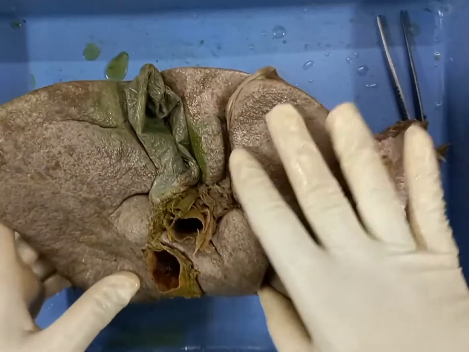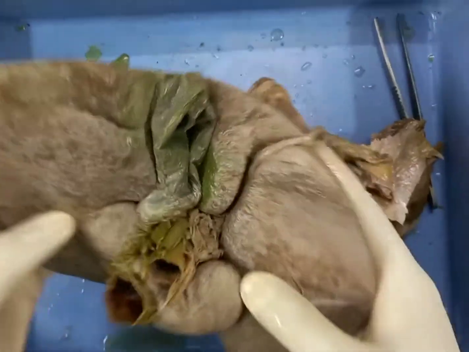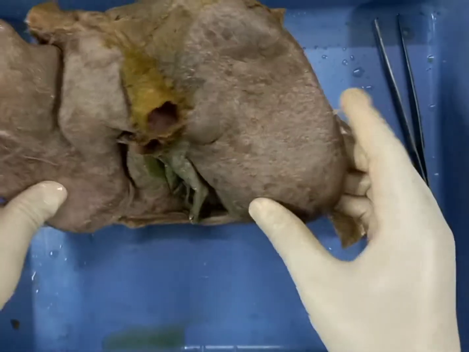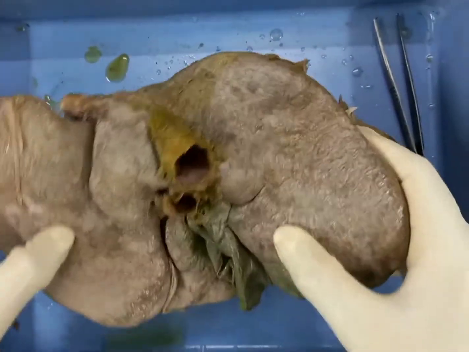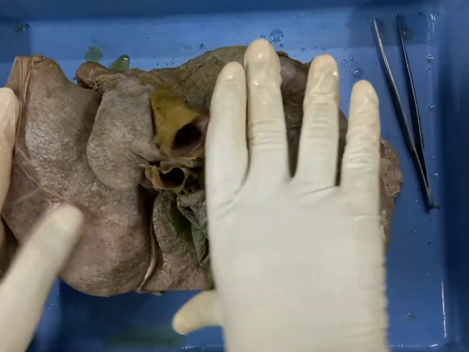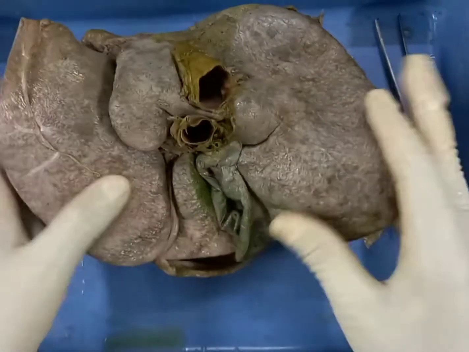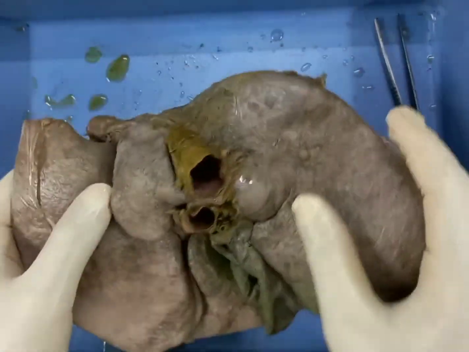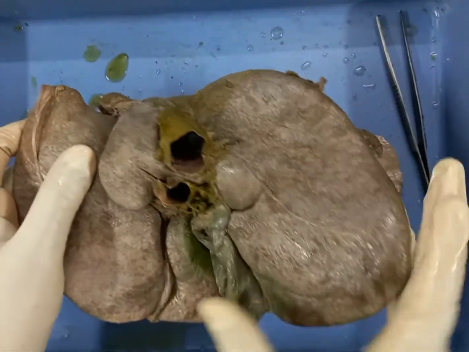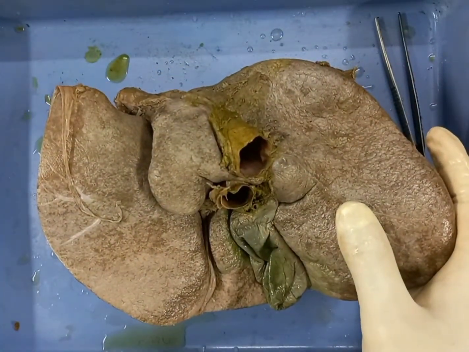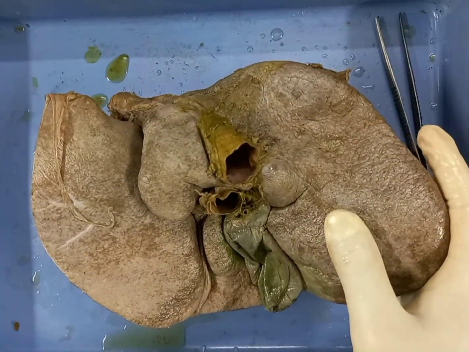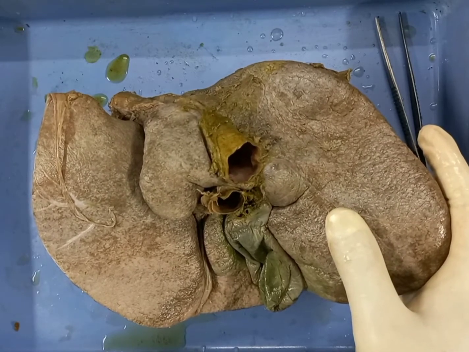Now this is the left lobe of the liver, and if you want to keep it in anatomical position, it will be something like this. This is the right lobe and this is the left lobe. This is the quadrate lobe and this is the caudate lobe. This is the fossa for the gallbladder. Now it will be easier to remember what the relations are.